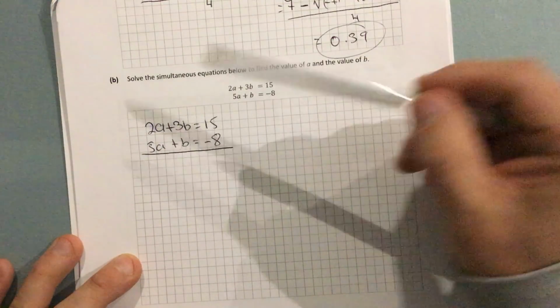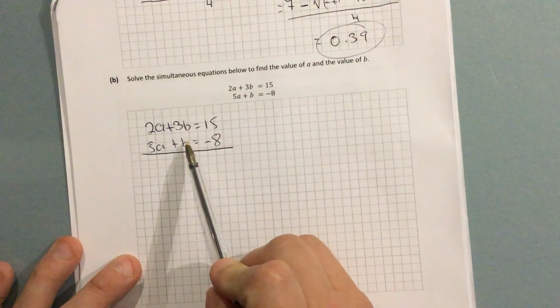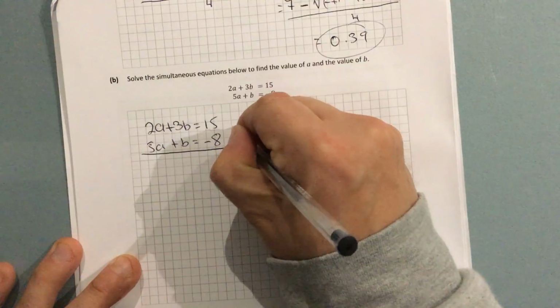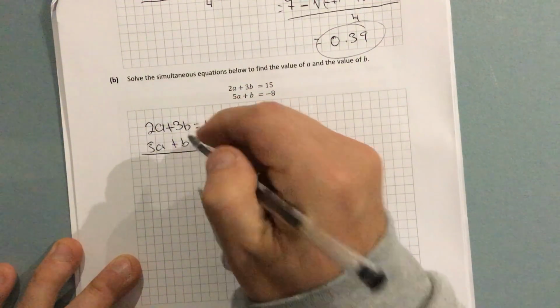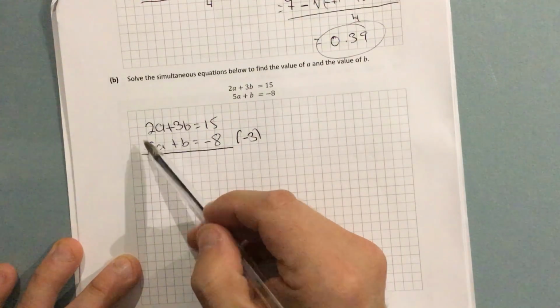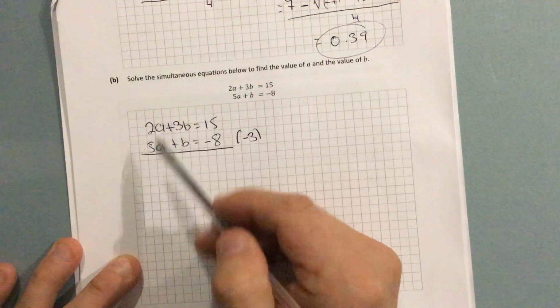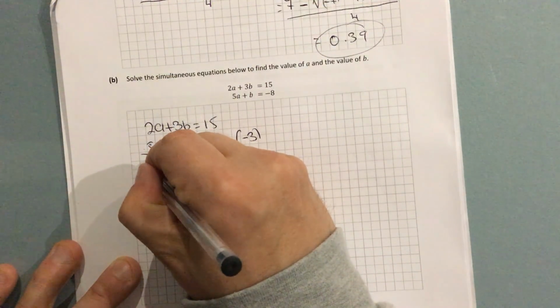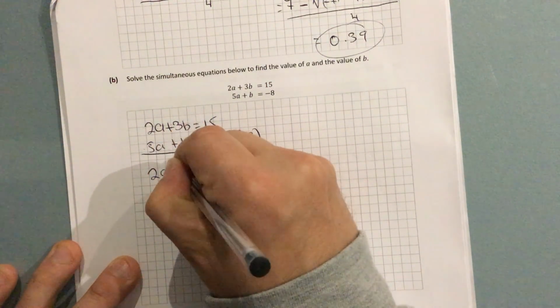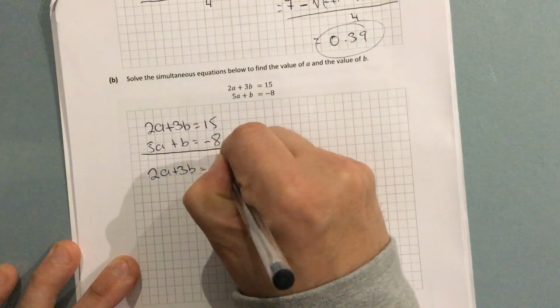Do whichever one is easier. Now, I can see if I multiply this line by minus 3, I'll get a minus 3b and they'll cancel. Instead of having to multiply this by 2 and this by minus 5, just try and multiply one line, it's easier that way. So because we've no operation for the top line, it stays the same.